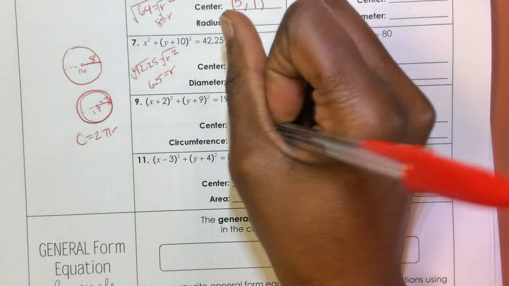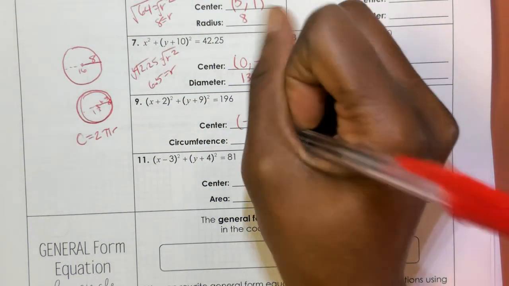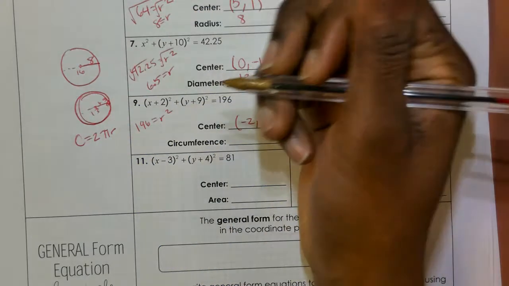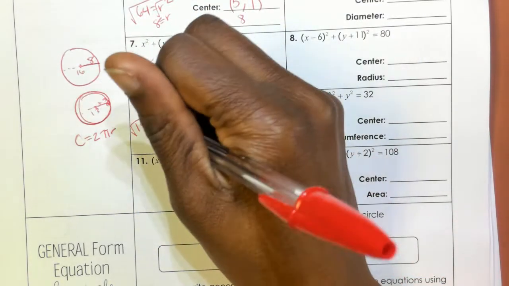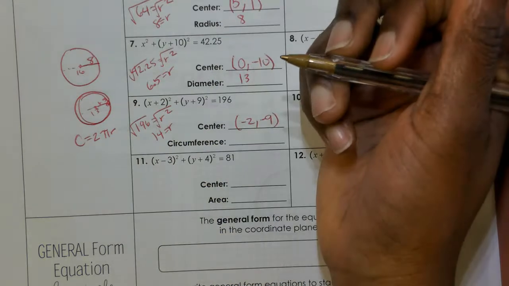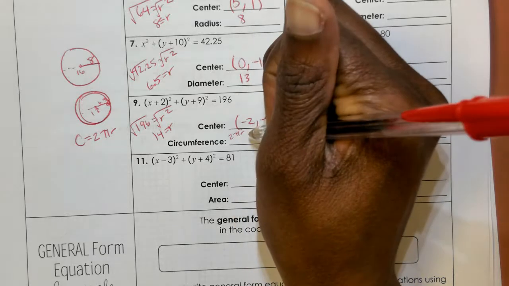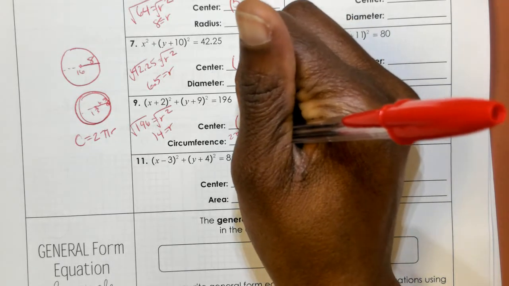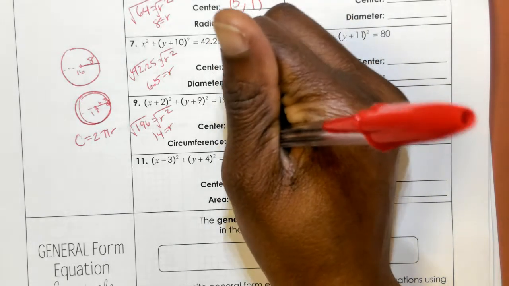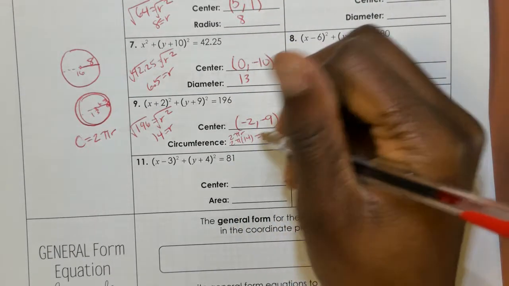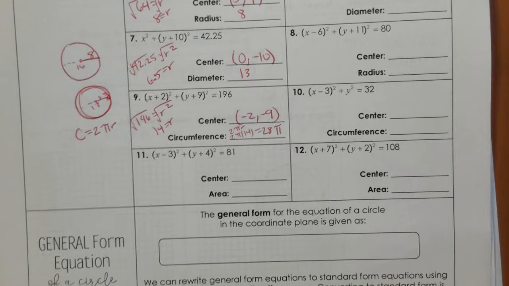So the center, again, you're just grabbing it opposite signs from this part of the formula. 196 is r squared, so if we square root both sides, r is going to be 14. Well, the circumference has r in it. It's 2 pi r. If r is 14, we plug in 14 for r. And 2 pi 14 really is 28 pi. Okay, you can multiply them in any order.